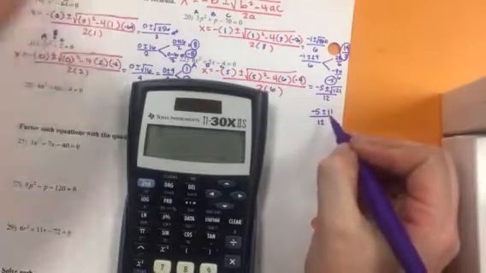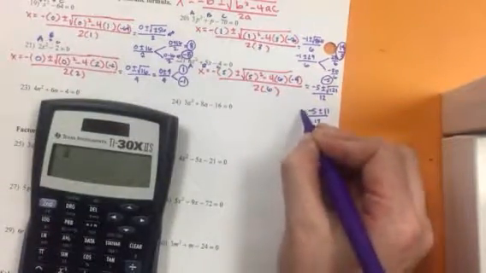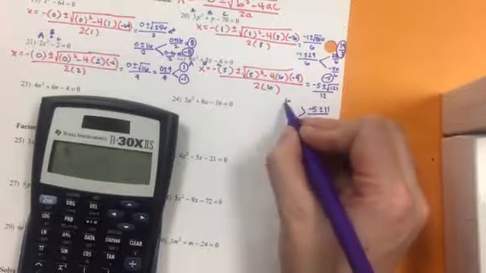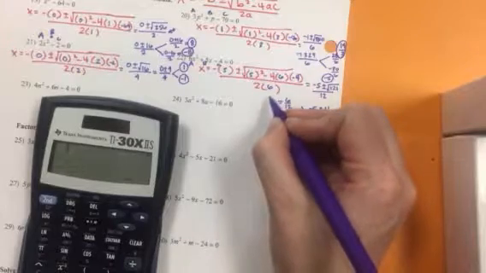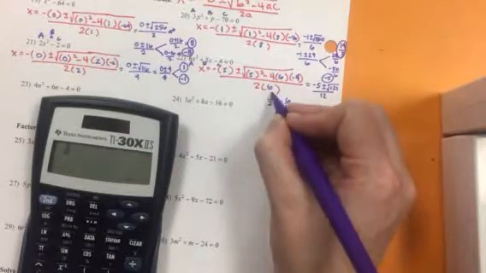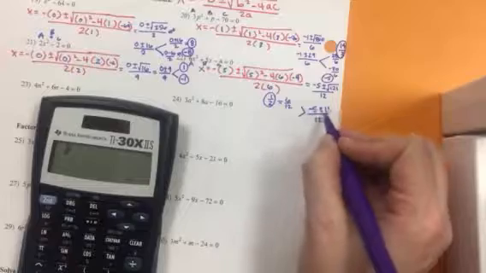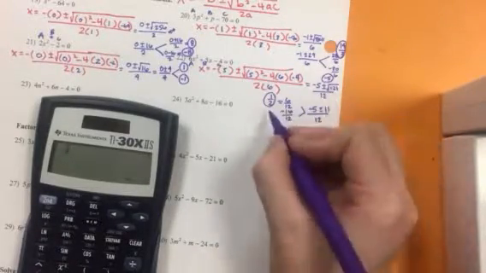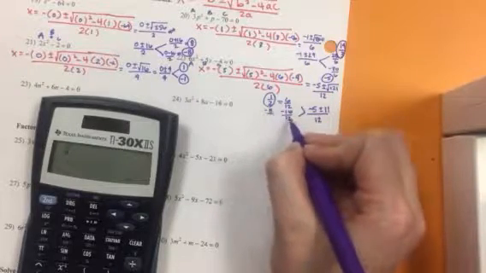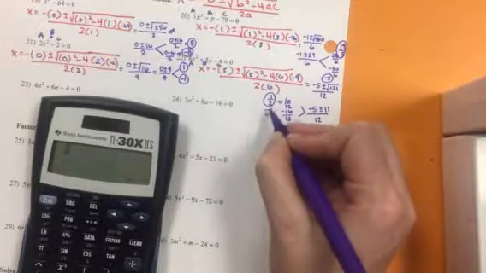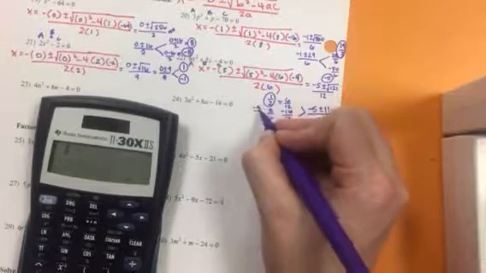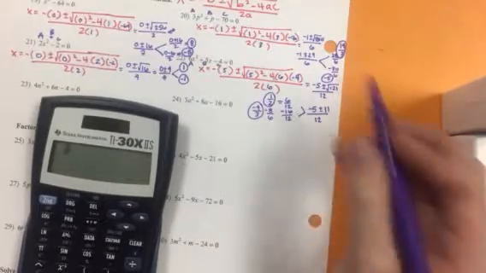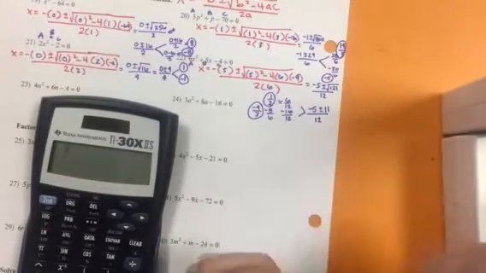Okay. When I break it up, I'm going to work a little bit backwards. Negative 5 plus 11 would be 6 over 12, which is 1/2. And then negative 5 minus 11 would be negative 16 over 12. Half of 16 is 8. Half of 12 is 6. And I can do it again. Half of 8 is 4. Half of 6 is 3. So it reduces to negative 4/3. And then we have 1/2 as our two solutions.